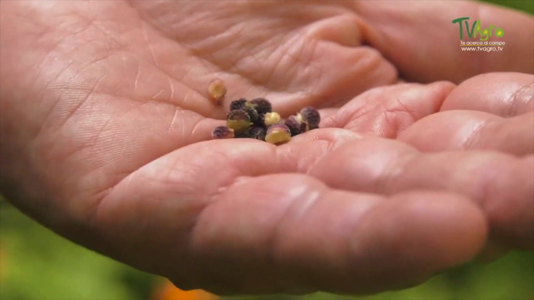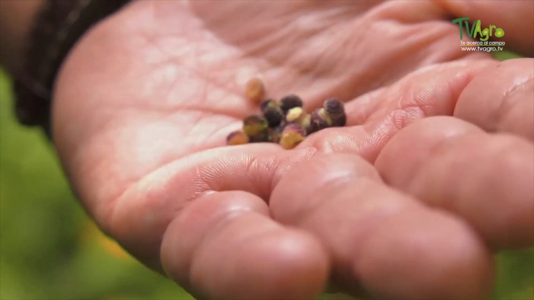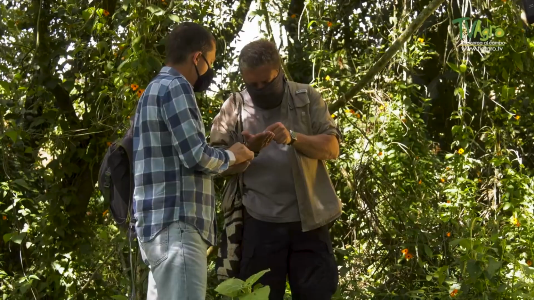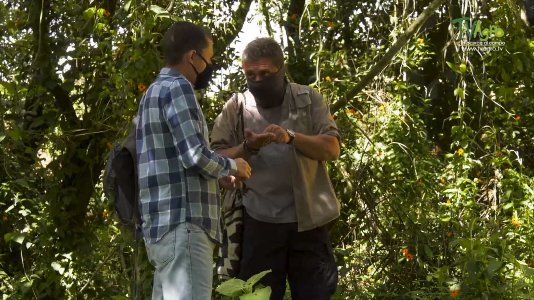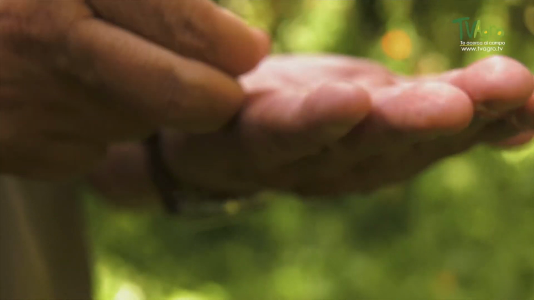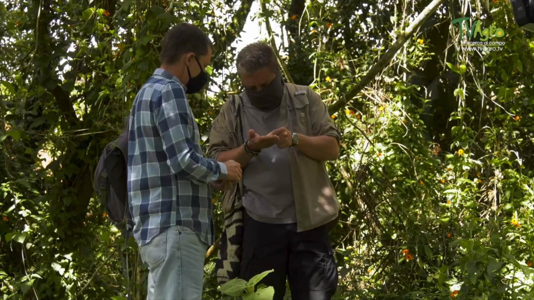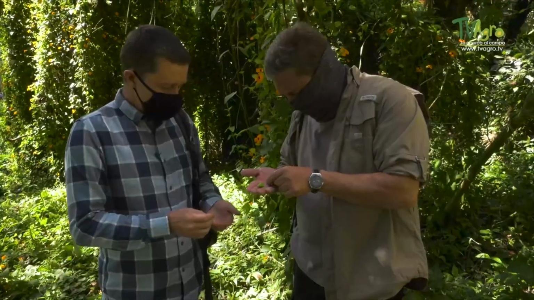This is what is left of the flower. Here we can see the seeds that are somewhat purple, and studies of germination of these seeds have been made, and they germinate 100%. So, it is another variable in favor of the poet's eye.